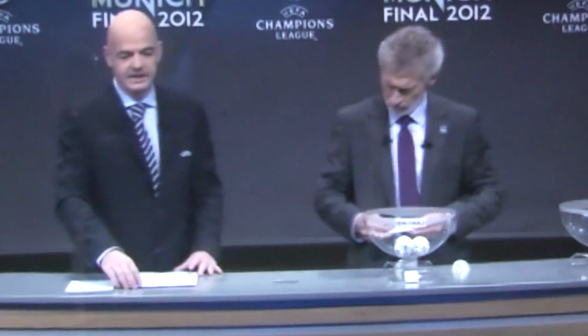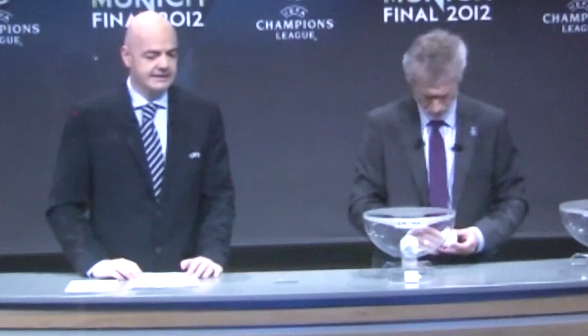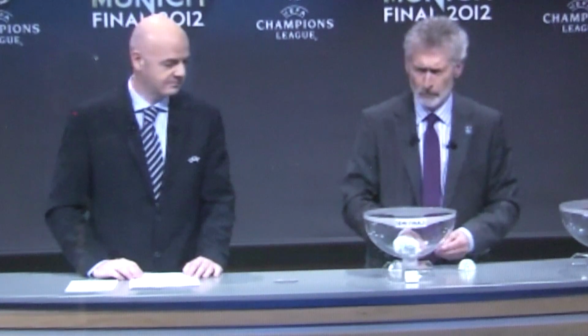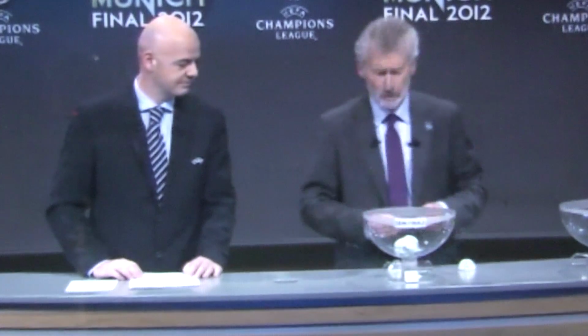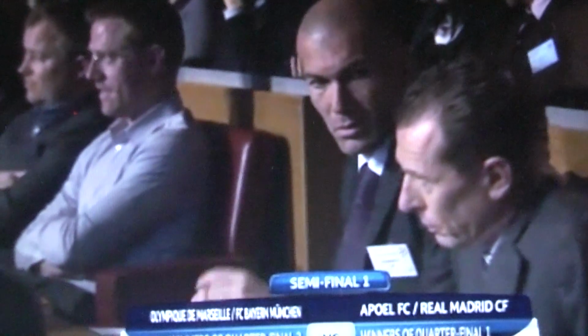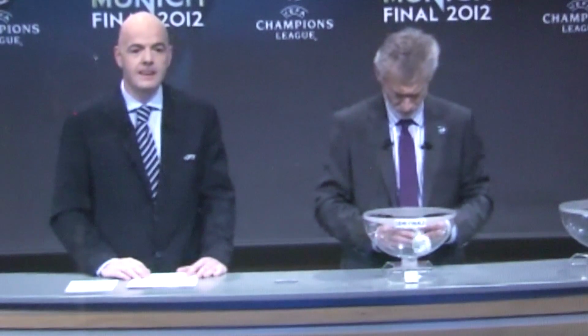The winner of quarterfinal 2, Olympique de Marseille or Bayern München. So Marseille or Bayern, the first match will be at home in the first leg of the semi-final against the winner of quarterfinal 1, Apoel or Real Madrid. So Marseille or Bayern against Apoel or Real Madrid. So we could have Bayern against Real in the semi-finals.